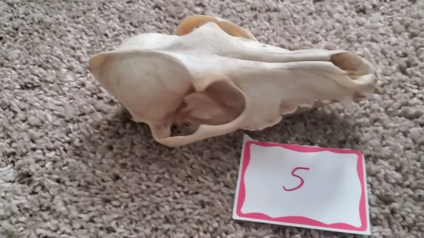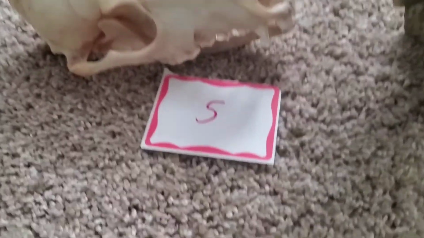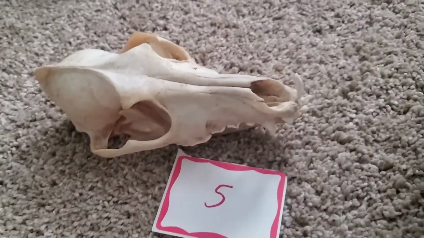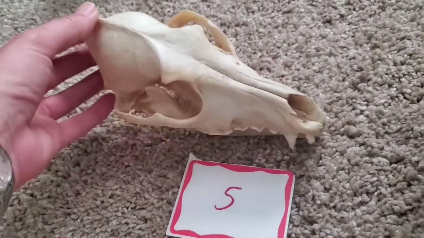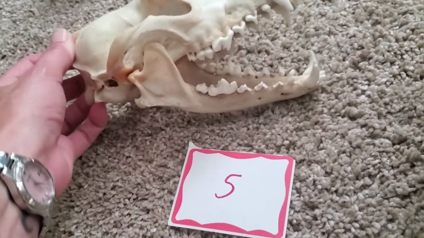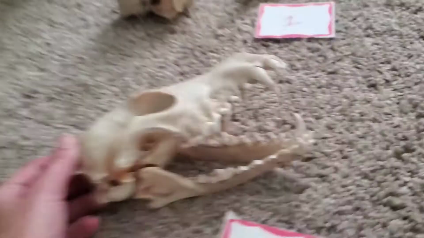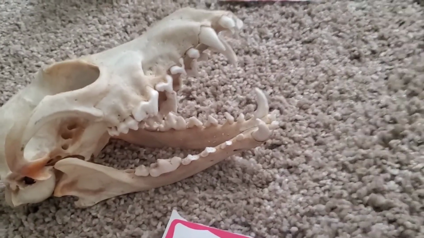Number 5. Long nasal area. Call it rostrum, long rostrum. What does that mean? What about the eye orbits? Are they on the front or the side? What about the teeth? What does that mean it eats?